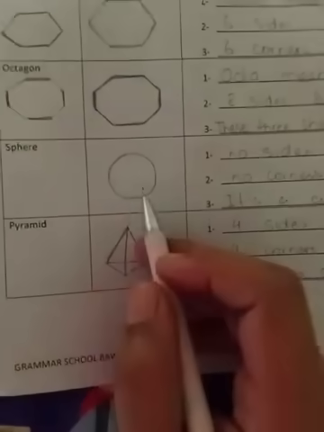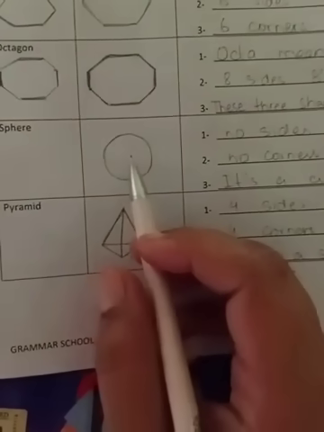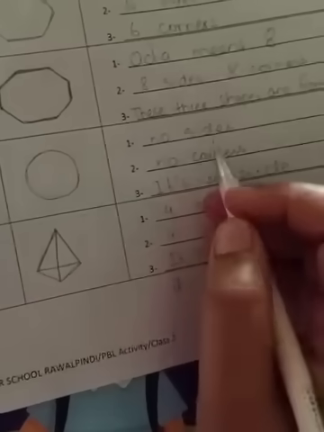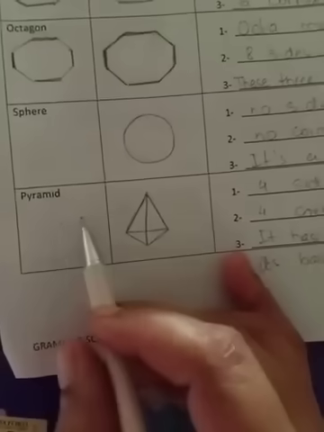Okay, now the second last shape is sphere. Now for a sphere there are no sides, no corners, it's a circle shape. Okay, it has no sides, no corners, no edges, no faces, it is a circle in shape. Now the last shape is your pyramid shape.